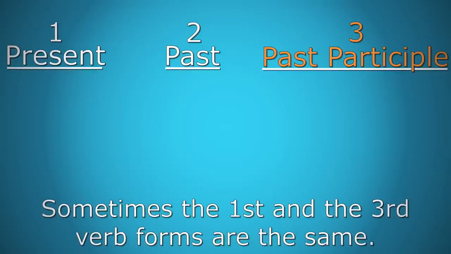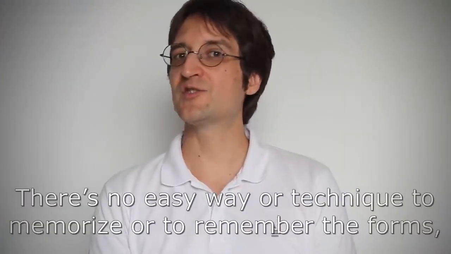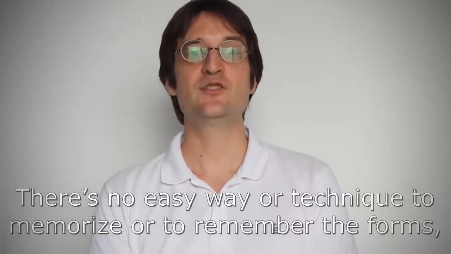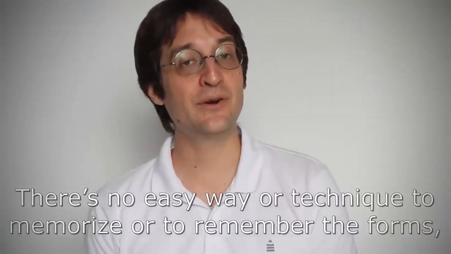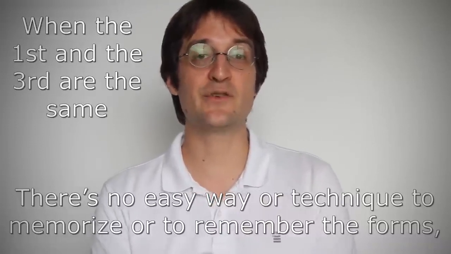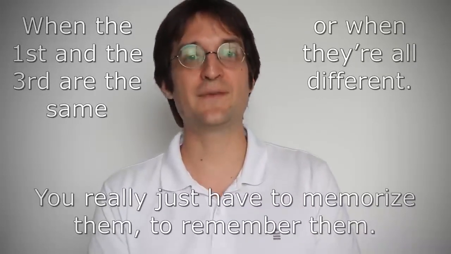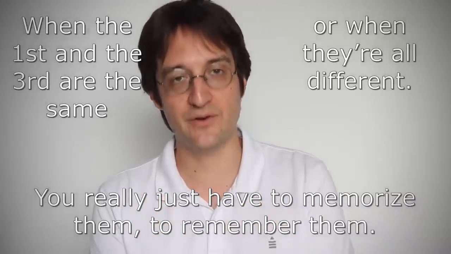And sometimes the first and the third verb form are the same. So the present and the past participle are the same. For example, with the verb run, run, ran, run. There's no real easy way or special technique to remember the forms of all these verbs when the first and the third are the same or when they're all different. You really just have to memorize them.